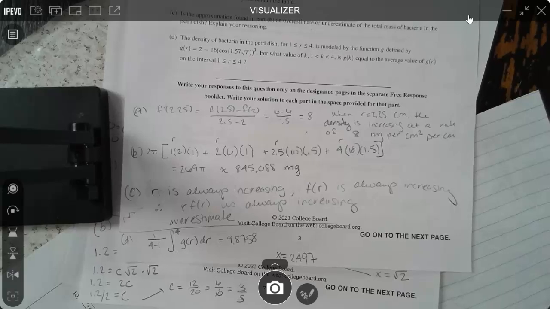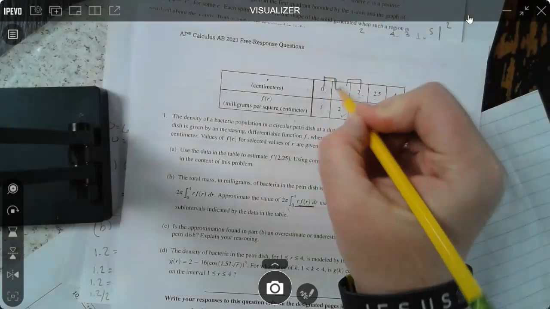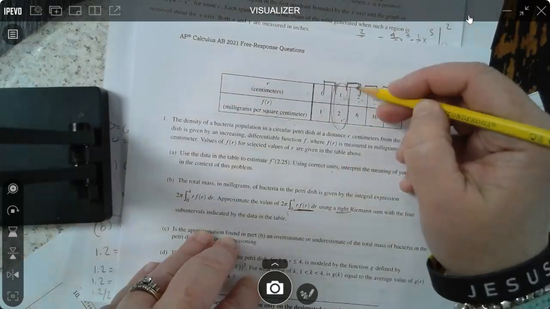It's from the right. So listen, normally this would just be f of r, right? And I would just come up here and say from 0 to 1 is 1, 1 times 2. So I don't use that one, but I use this one. This is rectangle 1, this is rectangle 2, rectangle 3, and rectangle 4. I'm using the right endpoints because it's a right Riemann sum.